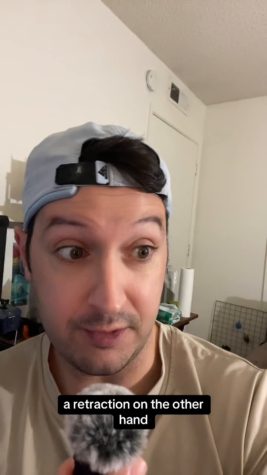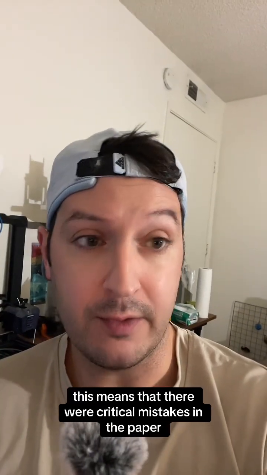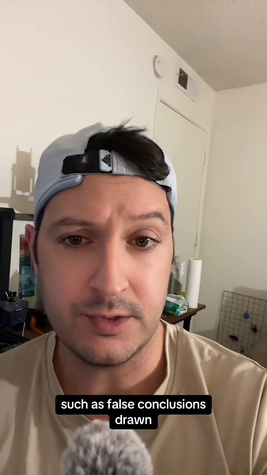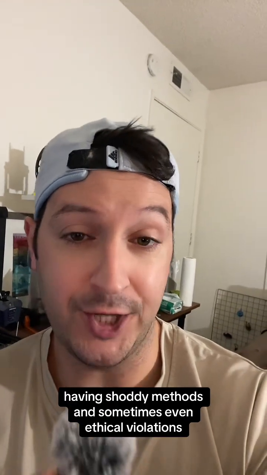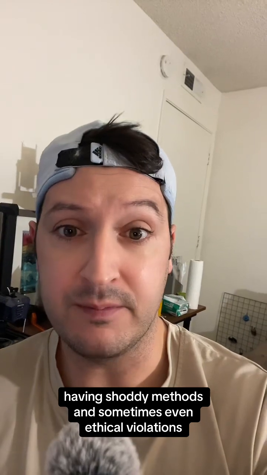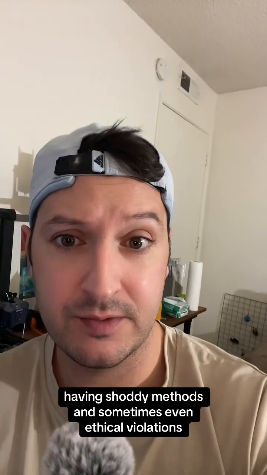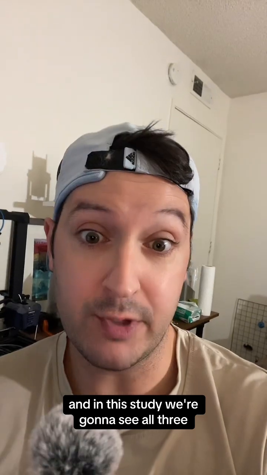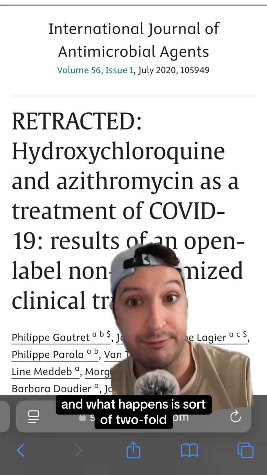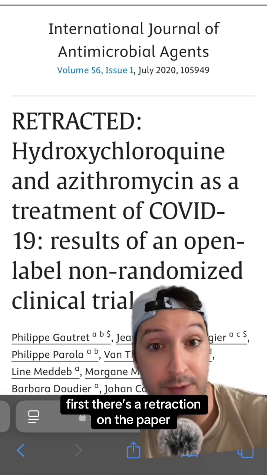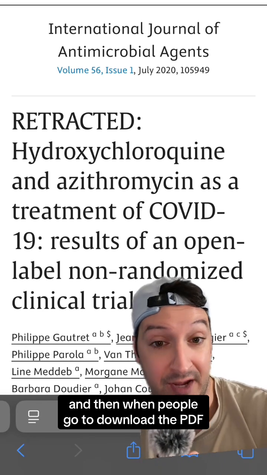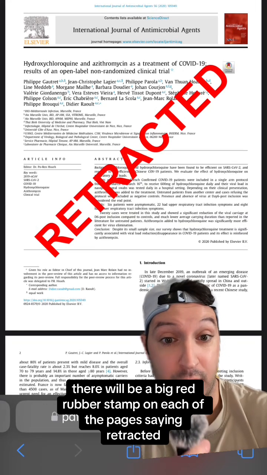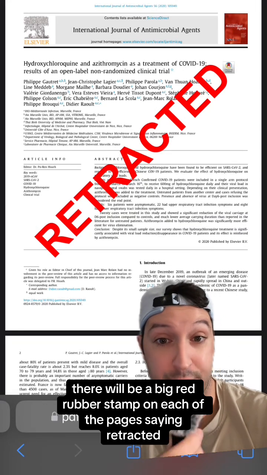A retraction, on the other hand, is much more severe. This means that there were critical mistakes in the paper, such as false conclusions drawn, having shoddy methods, and sometimes even ethical violations. And in this study, we're going to see all three. And what happens is sort of twofold. First, there's a retraction on the paper, and then when people go to download the PDF, there will be a big red rubber stamp on each of the pages saying retracted.